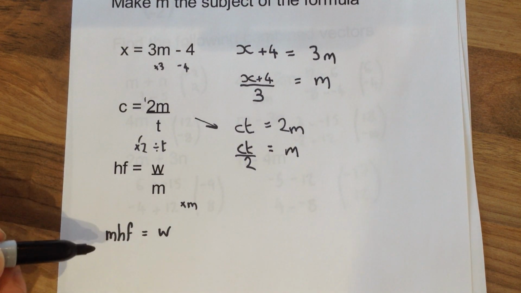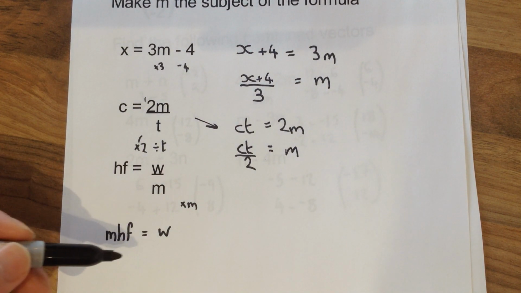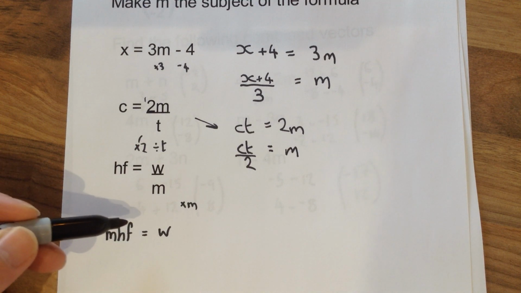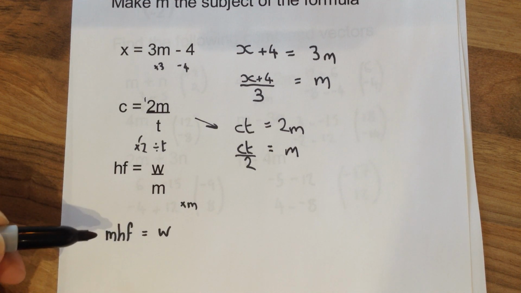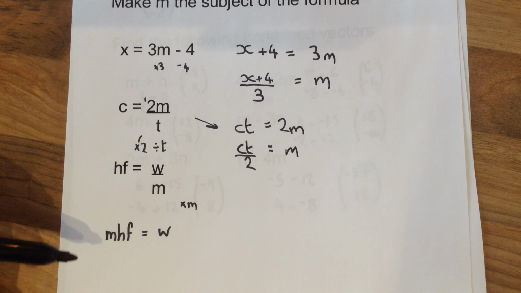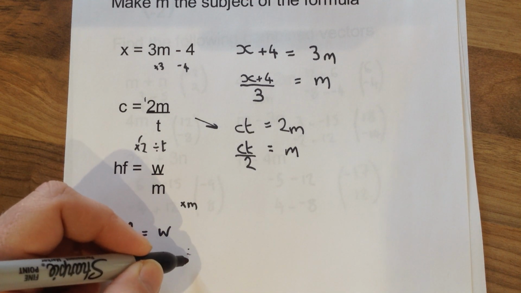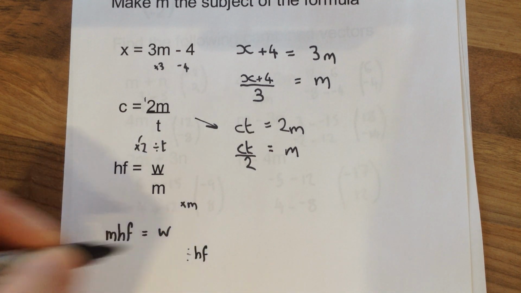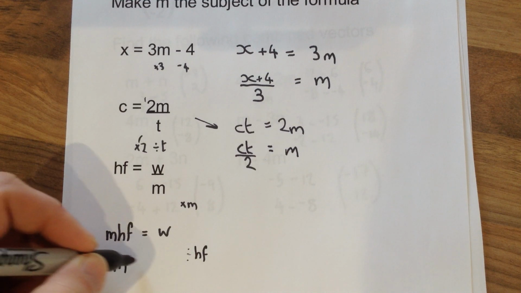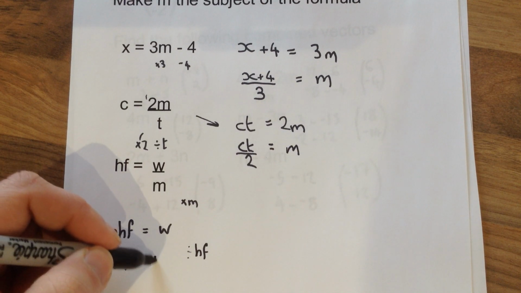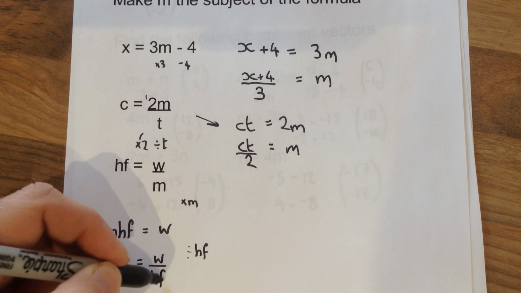And then to try and get this m on its own, I would need to move the hf. Now, because they are both multiplied by each other, or both multiplied by the m, we can move them in one go simply by dividing by hf. So it gives me m equals w over hf.